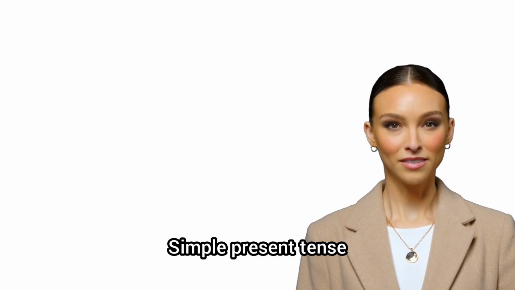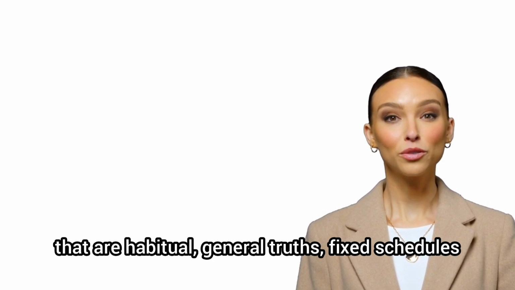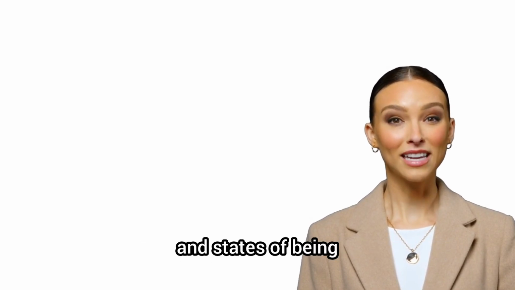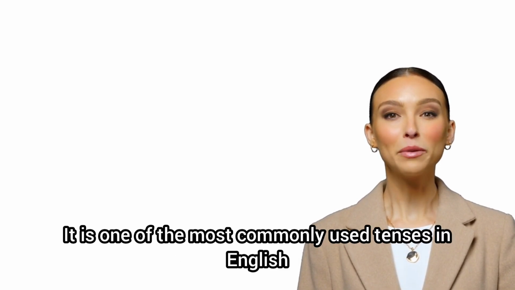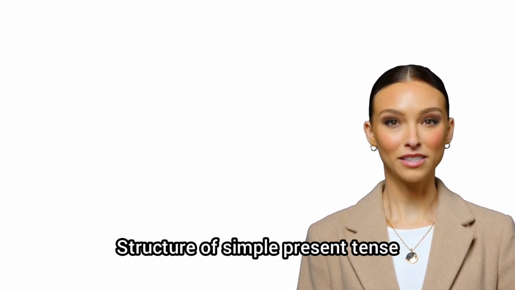Simple present tense. The simple present tense is used to describe actions that are habitual, general truths, fixed schedules, and states of being. It is one of the most commonly used tenses in English and follows a straightforward structure. Structure of simple present tense.